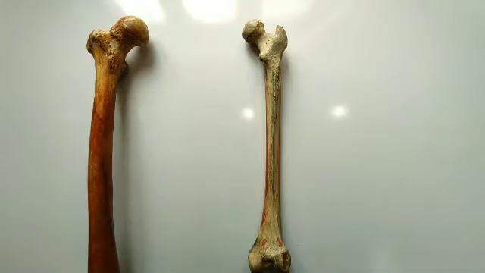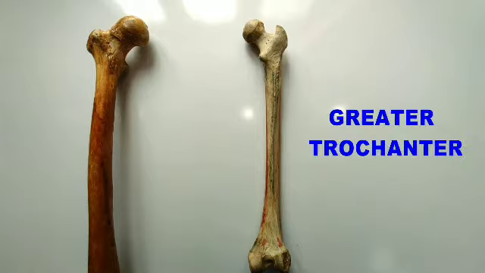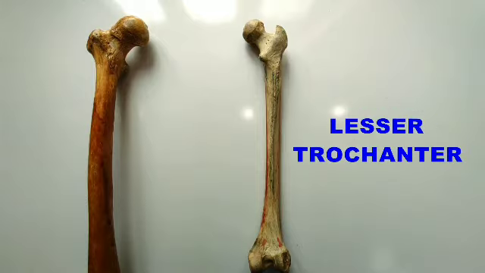Now let's see the parts of femur in detail. So first about the upper end. Let's see the parts of upper end. Upper end consists of four parts. These are the head, neck, greater trochanter and lesser trochanter.